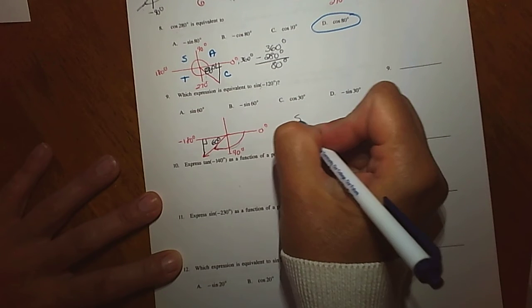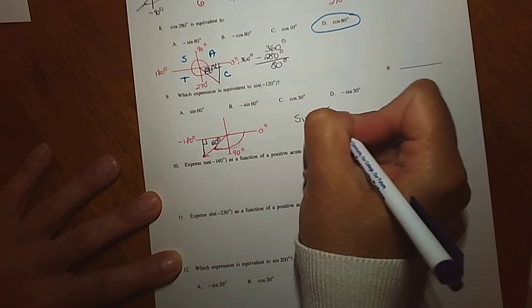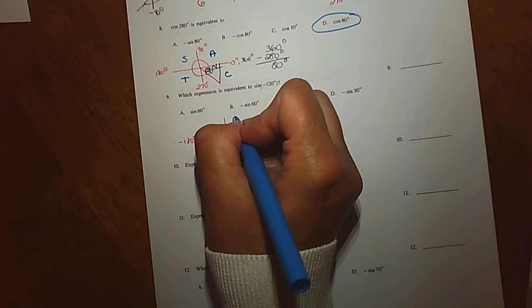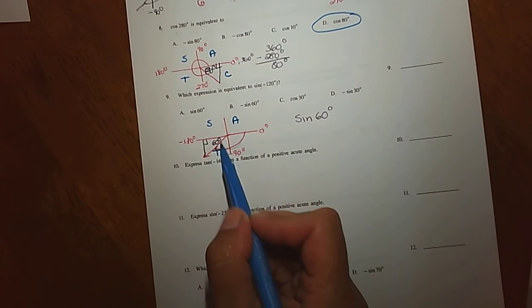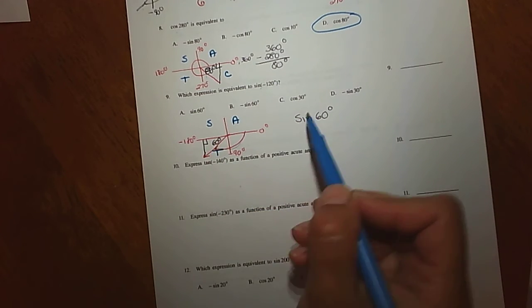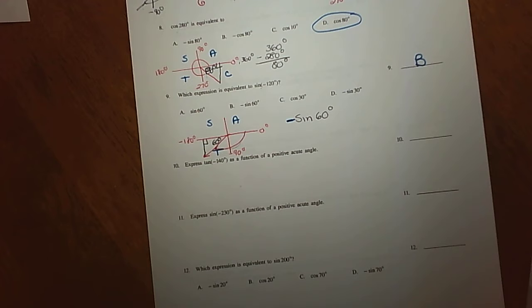So I'm going to keep the sine. I'm going to keep the 60. Now I just have to do AST. Now that's the T quadrant where the triangle is, but we have sine, so that means we have to put a negative out in front. Which of those choices is the same thing as negative sine 60? And that would be B.